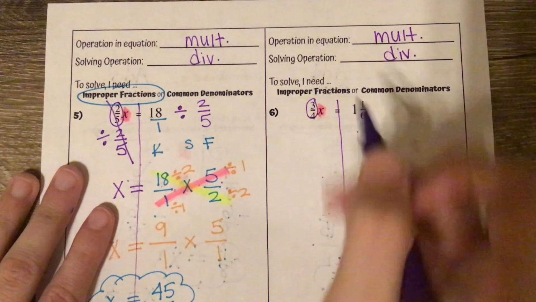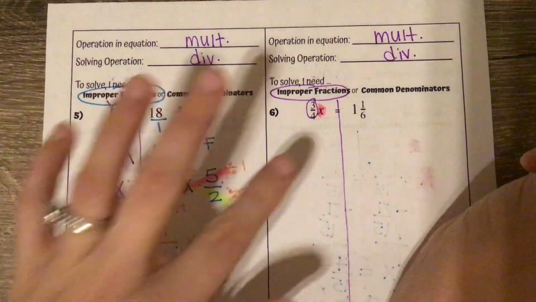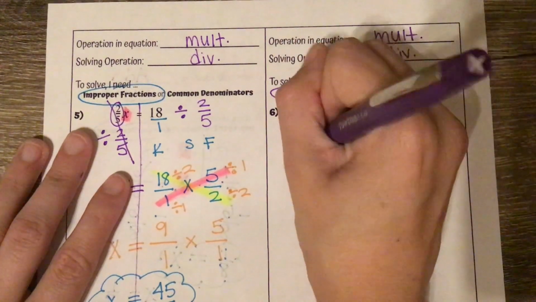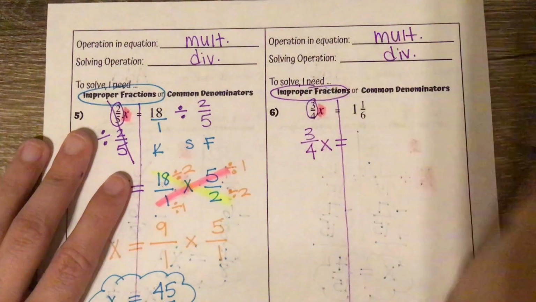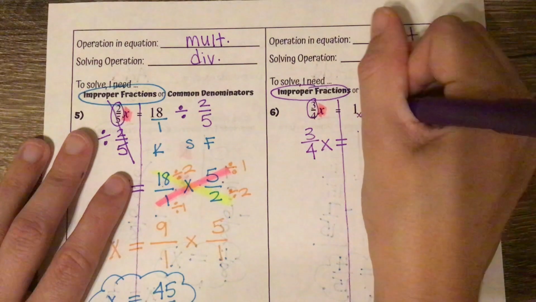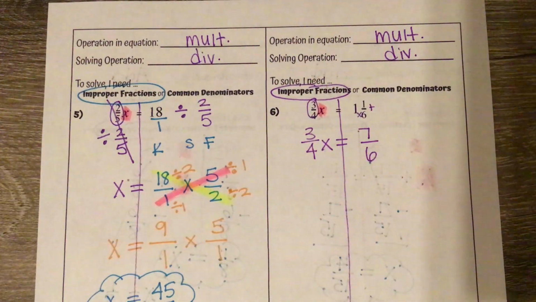When we multiply and divide fractions, we need improper fractions. So I'm actually going to rewrite them right away, just like we did with adding and subtracting. 3/4 is already a fraction, so I'm just going to leave it as 3/4 x. 1 and 1/6 we need to make improper. 1 times 6 is 6, plus 1 is 7 over the original denominator of 6.